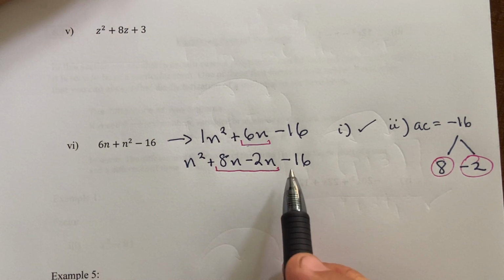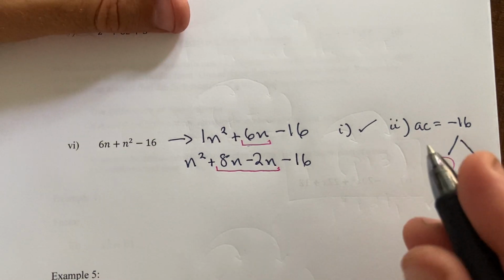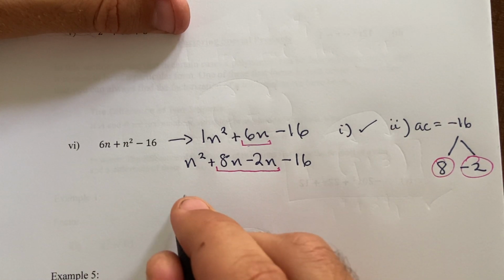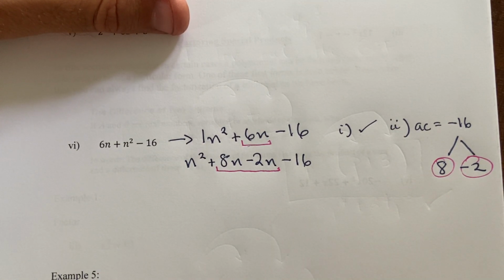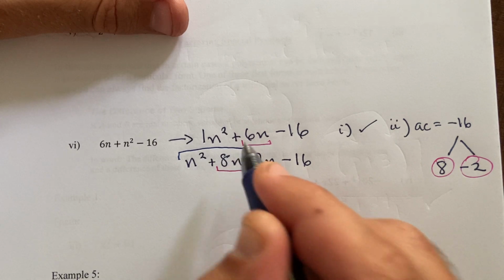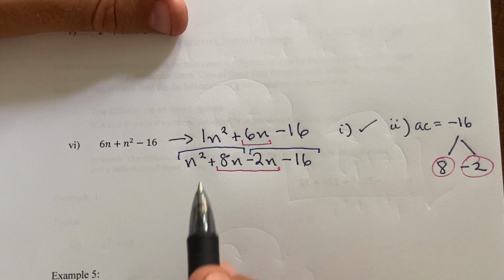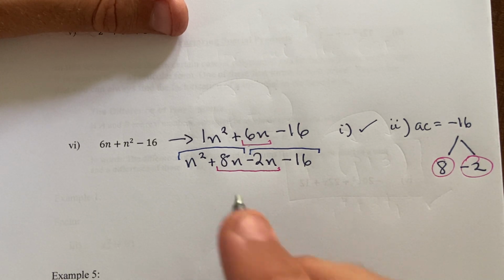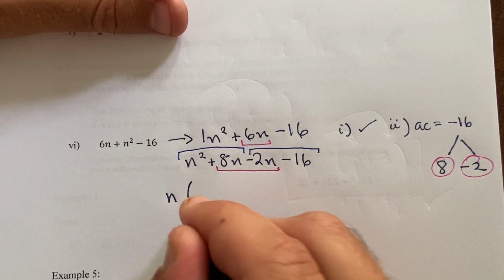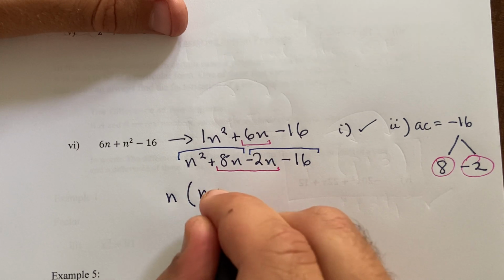So now factor by grouping was that next step. So what I'll do is factor this group and this group. So the thing in common here would be n, and we leave behind an n plus 8.